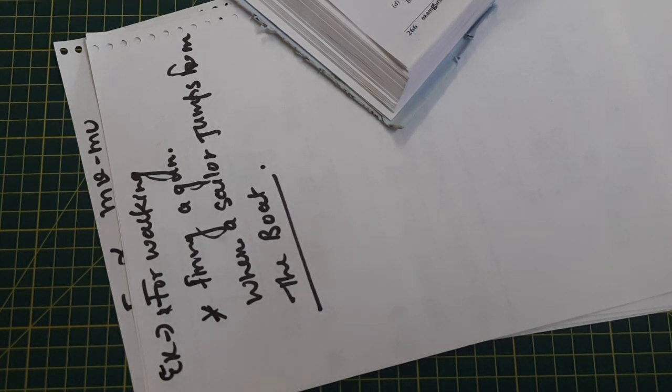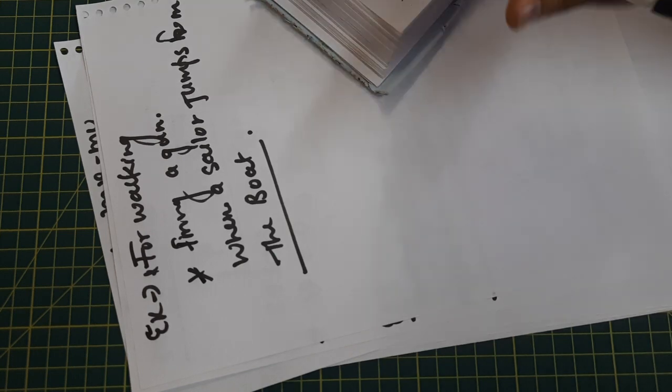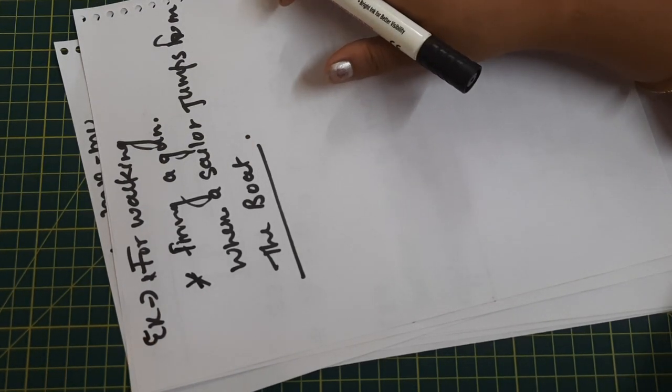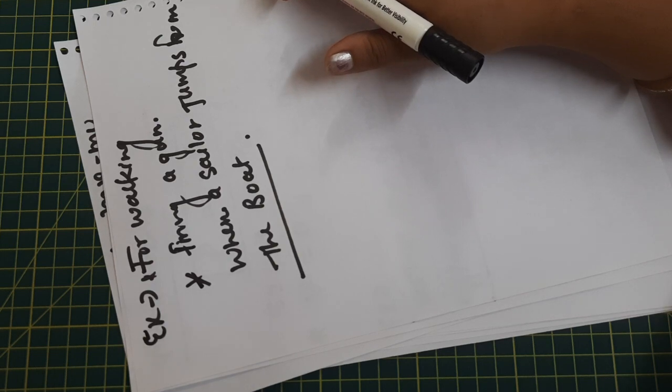So children, that's all for today. In the next lecture we will talk about some numericals based on Newton's second law, and some numerical questions on momentum.